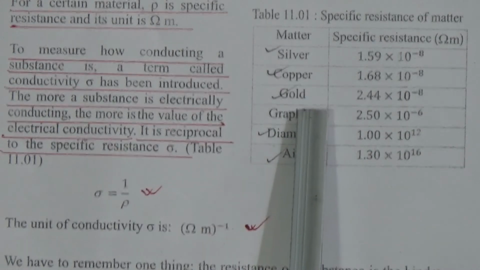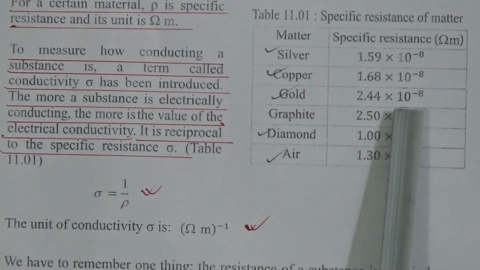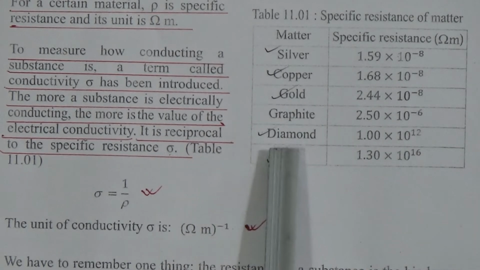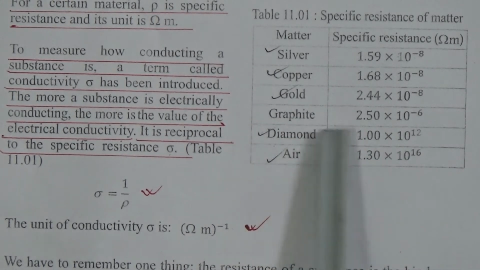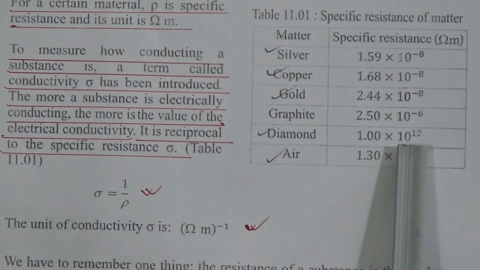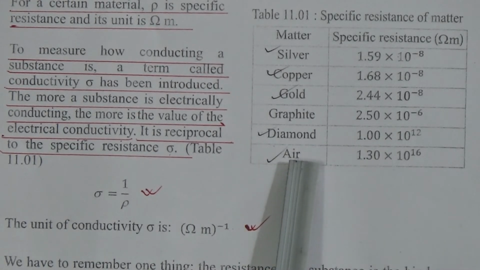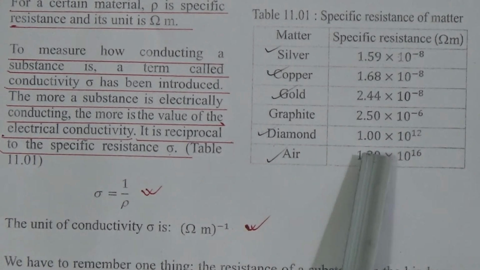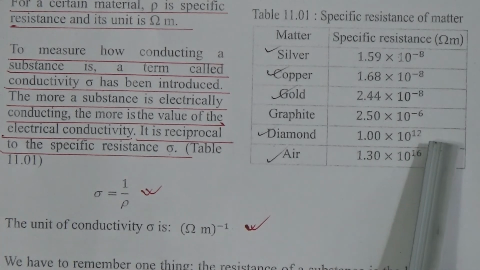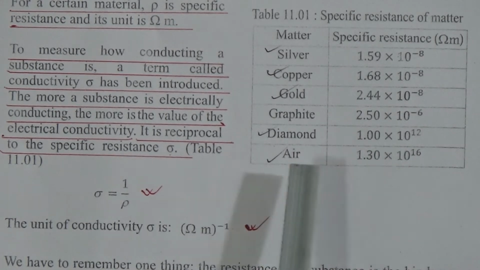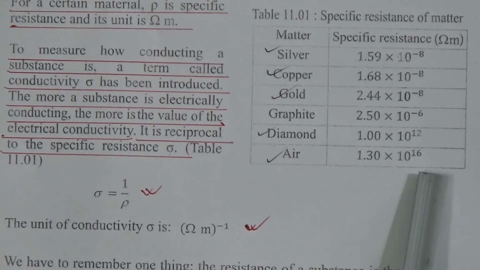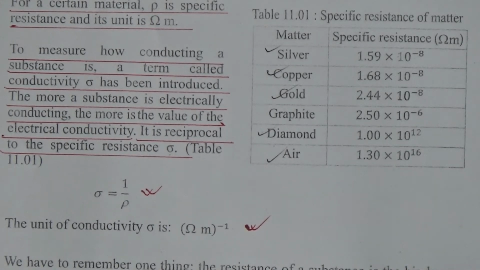Gold is 2.44 into 10 to the power minus 8 ohm meter. Graphite is 2.50 into 10 to the power minus 6 ohm meter, diamond is 1 into 10 to the power 12 ohm meter, and air is 1.30 into 10 to the power 16 ohm meter.